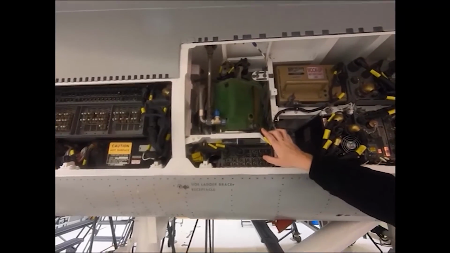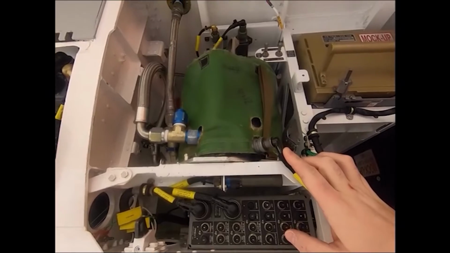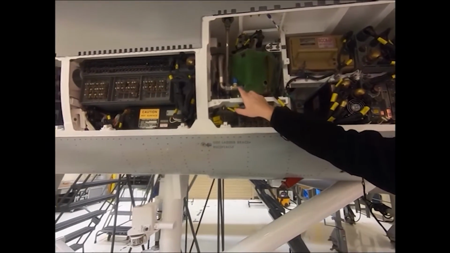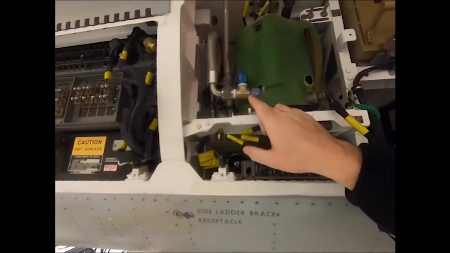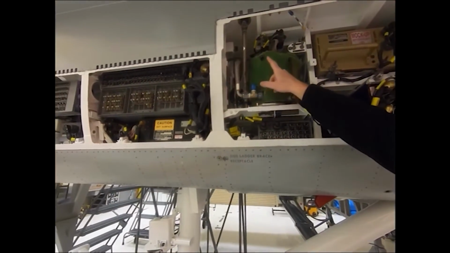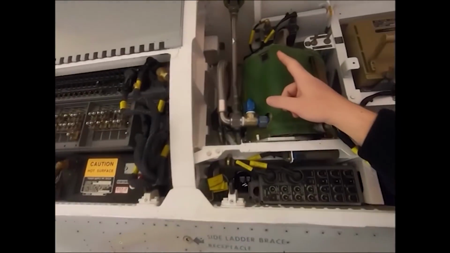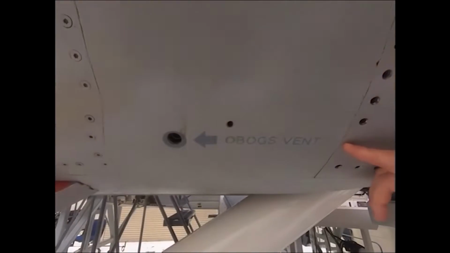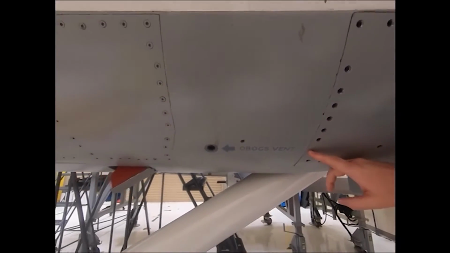Open door 13 left and verify the latch indicator on the OBOGS concentrator is latched black. Verify all pneumatic lines on the OBOGS concentrator are connected properly and not loose. Directly below door 13 left, verify the OBOGS concentrator is purging.